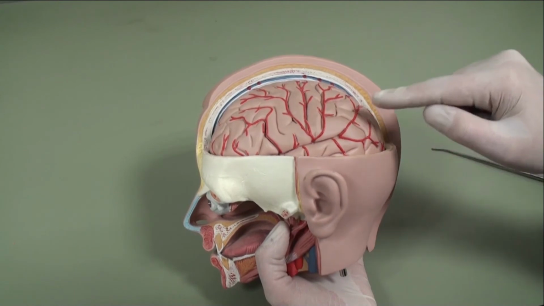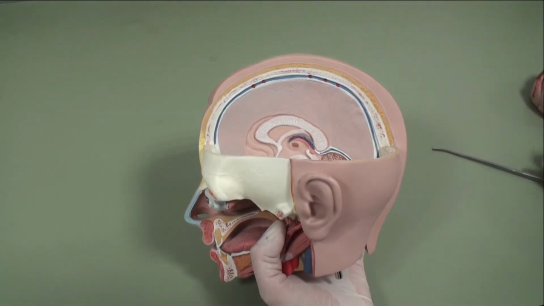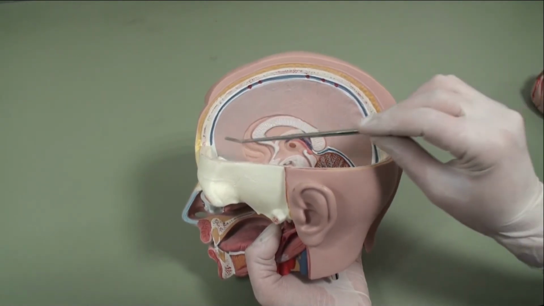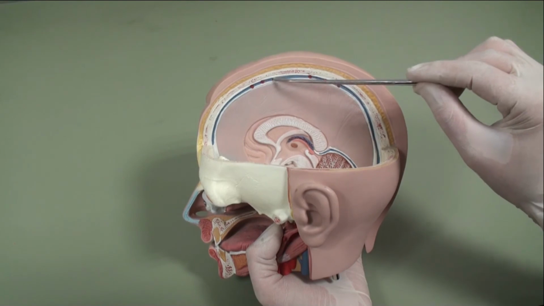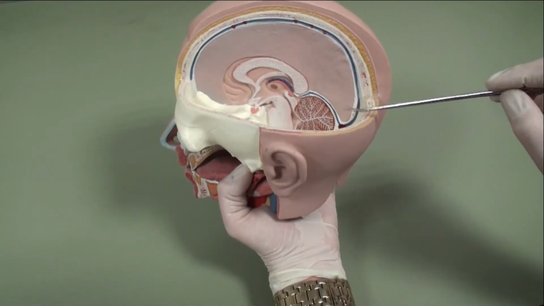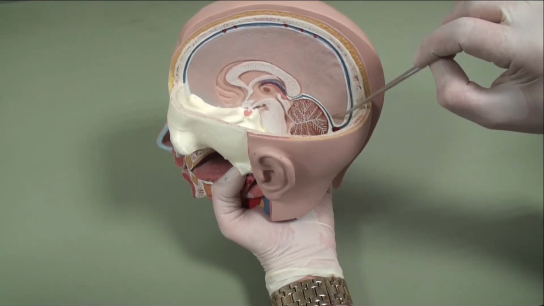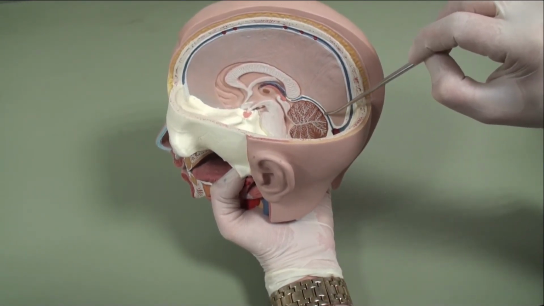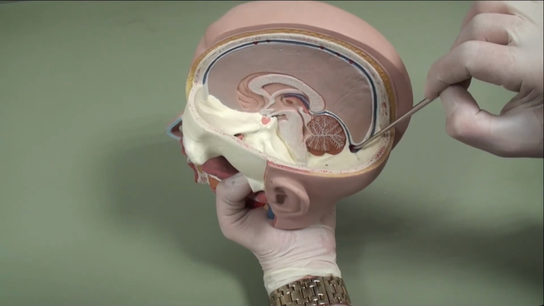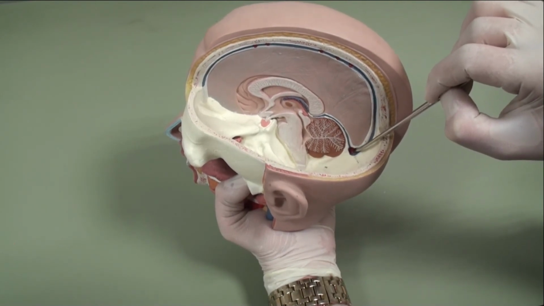If we remove the left cerebral hemisphere, you can see here the falx cerebri. Along its upper attached margin, the superior sagittal sinus, and along the area of junction between the falx cerebri and the tentorium cerebelli, this is the straight sinus. The meeting point here at the internal occipital protuberance is the confluence of sinuses.